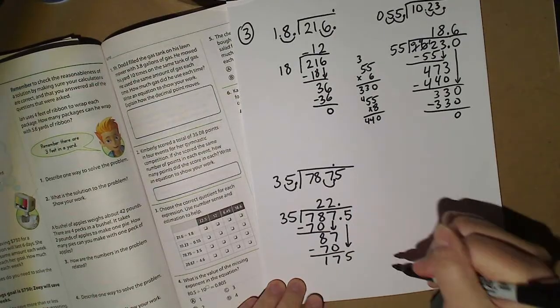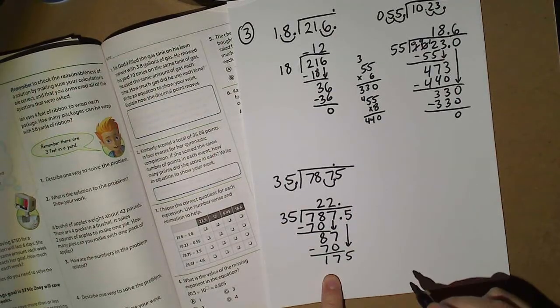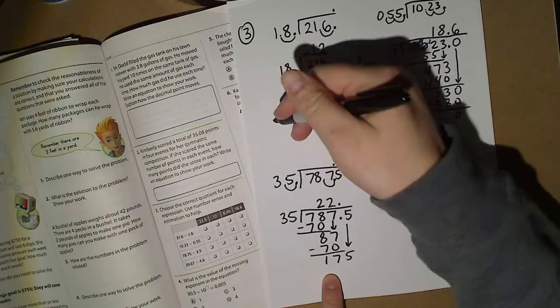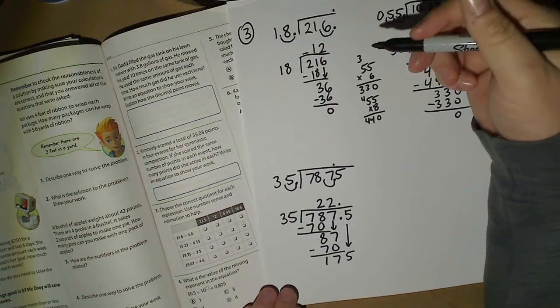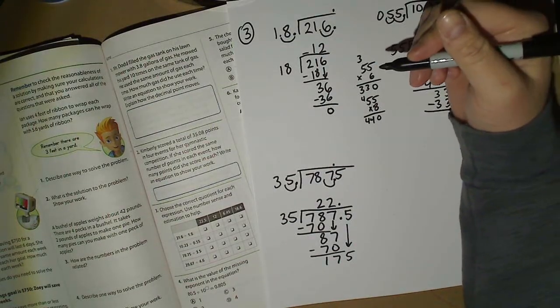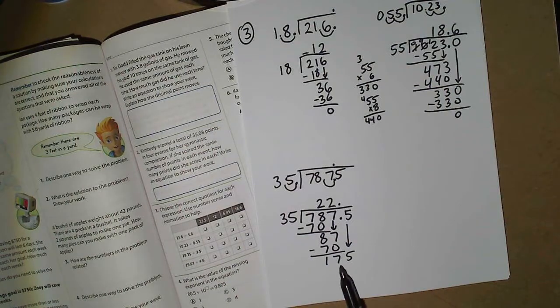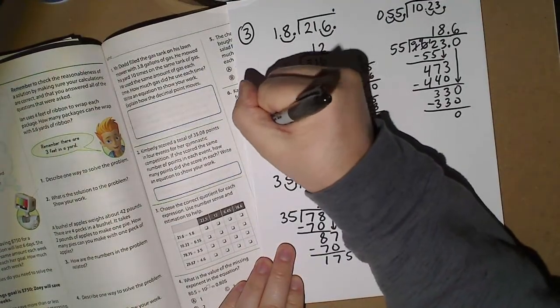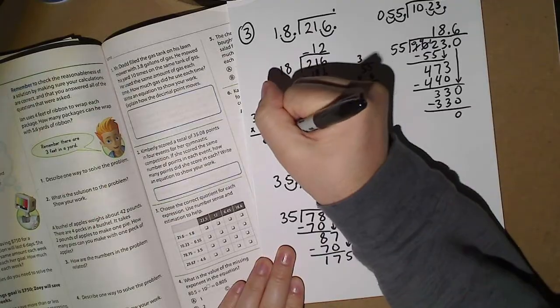Bring down my 5. 35 does go into 175. I just don't know how many times. So again, I'm going to take a guess and check my answer. I'm going to do my checking up here because I have a little more room. I'm thinking 3, and how many times 3 might go into 17? Maybe 6, but I might be a little over. I'm going to guess 5. Let's go with 5. You see how I convinced myself here in the video?